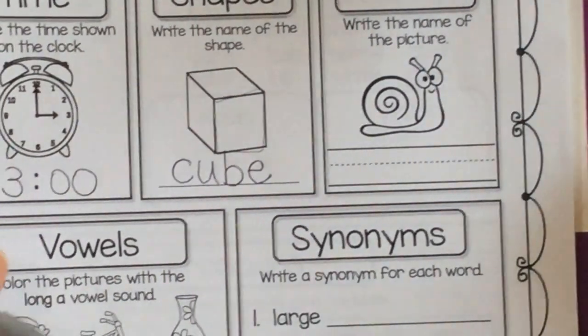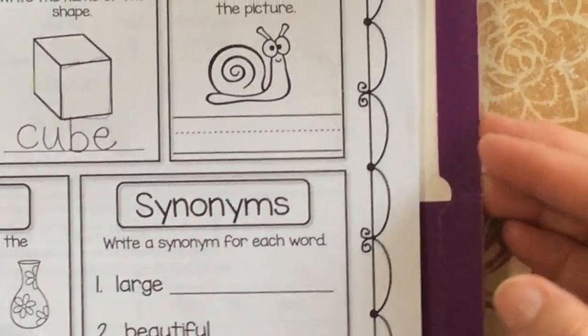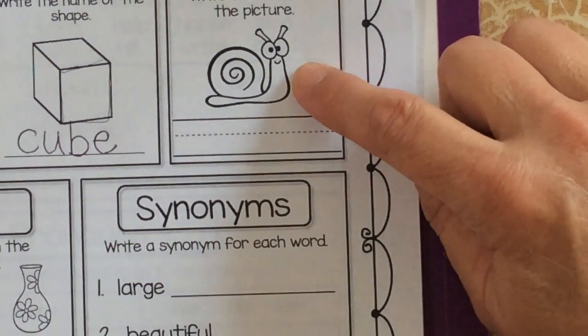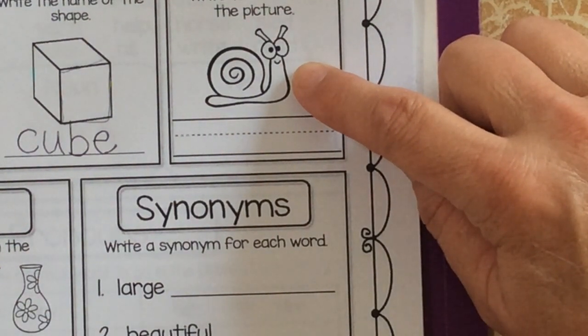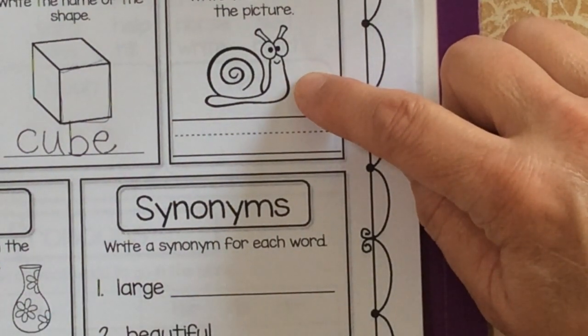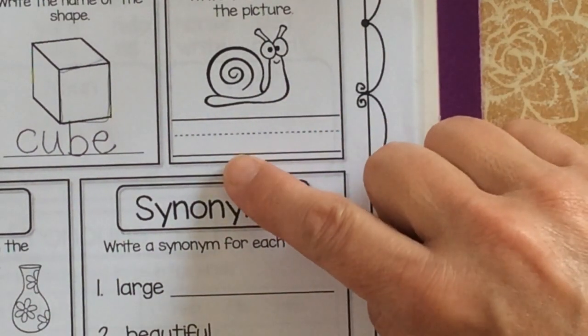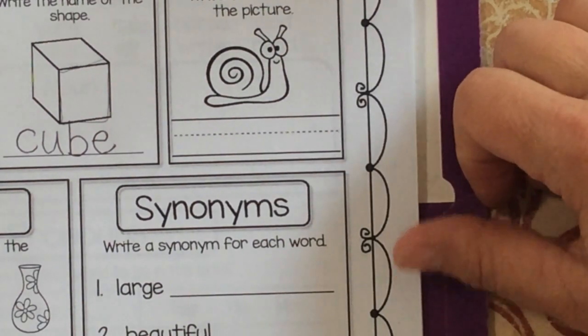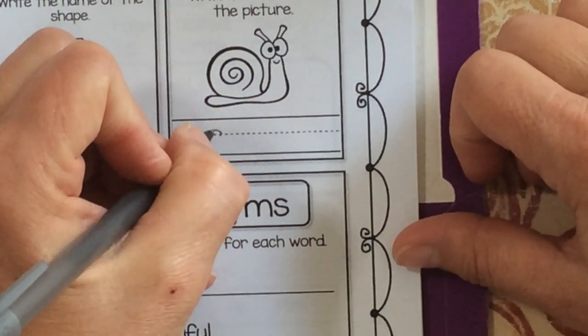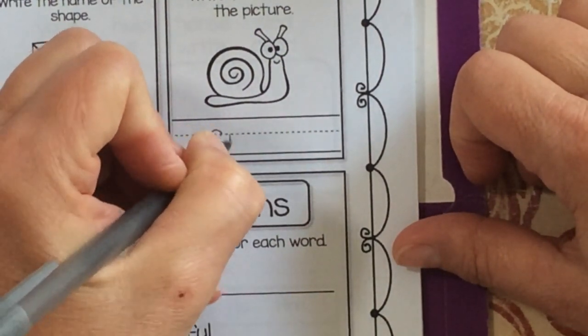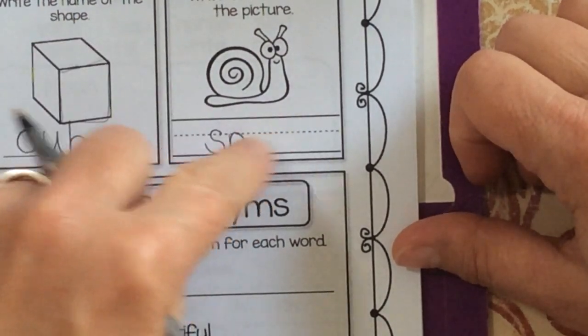Okay, we're going to write the name of this picture, and that is a snail. Sn. What are the beginning sounds in snail? S, n, right between the lines.